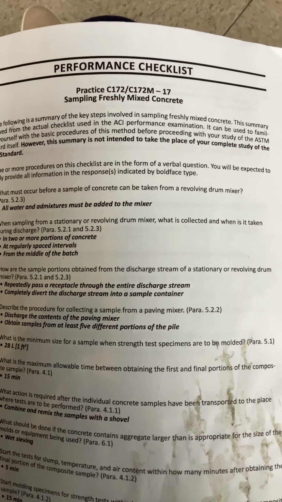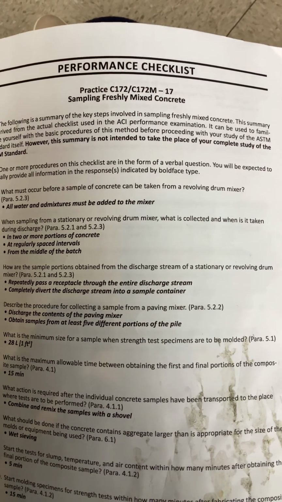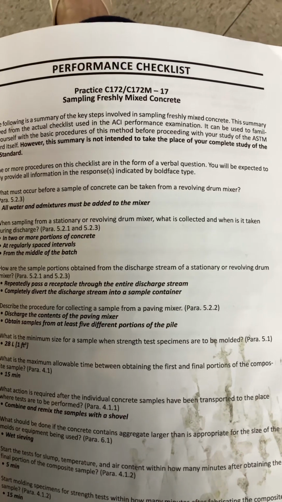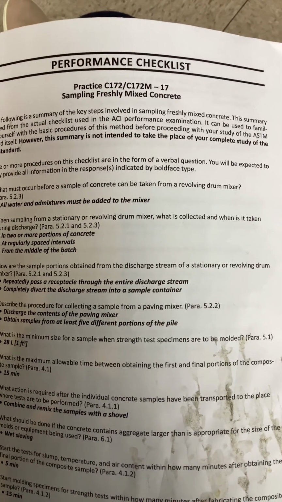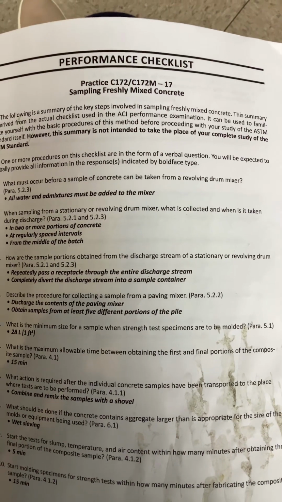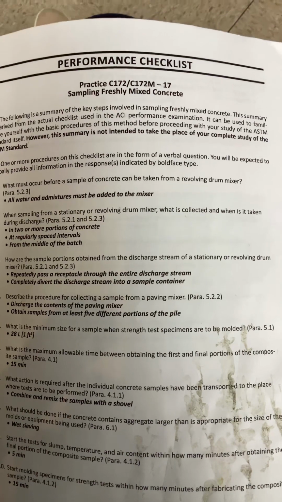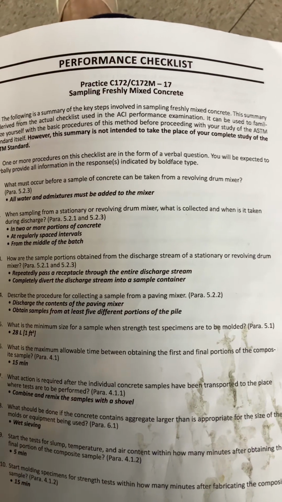How are the sample portions obtained from the discharge stream of a stationary or revolving drum mixer? Repeatedly pass the receptacle through the entire discharge stream, or completely divert the discharge stream into a sample container. Describe the procedure for collecting a sample from a paving mixer.